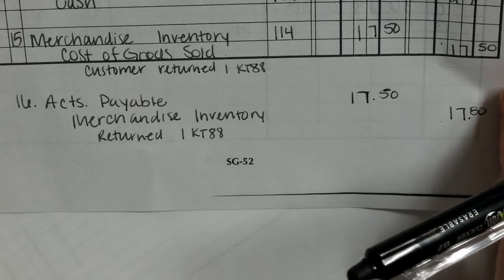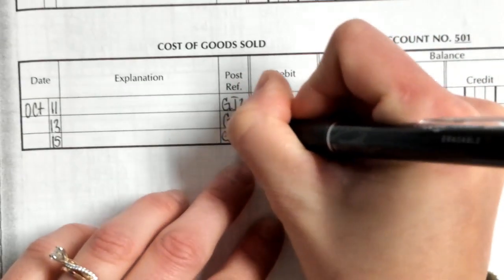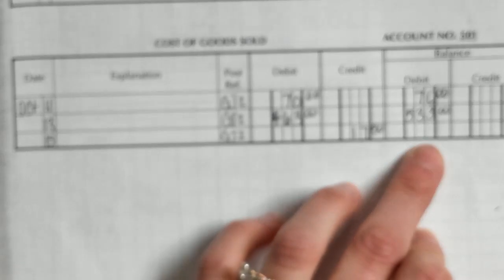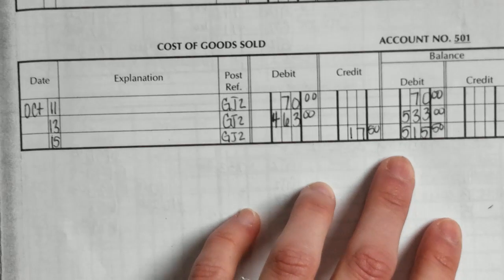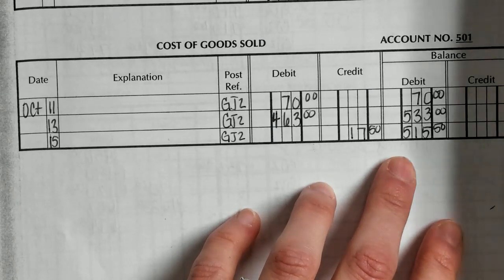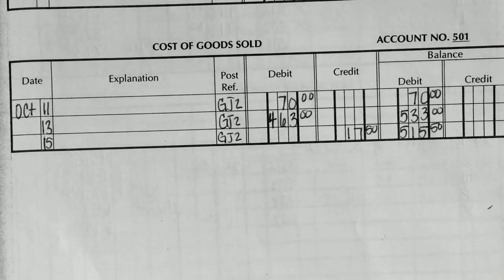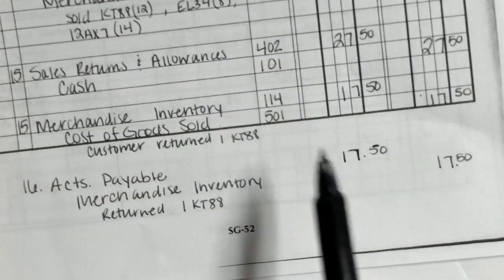Cost of goods sold is getting credited $17.50. Do you need me to go back?